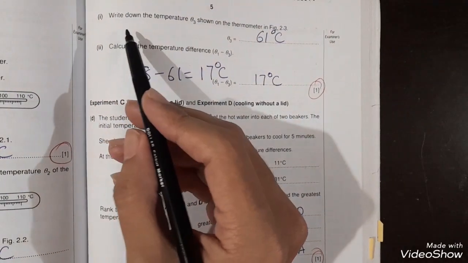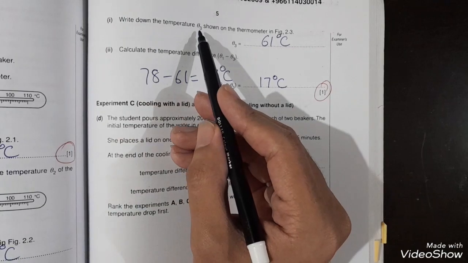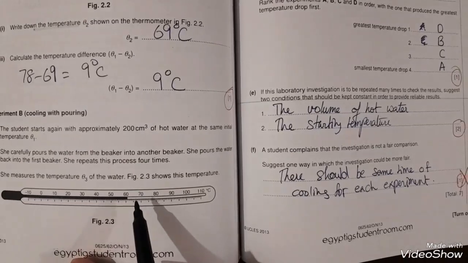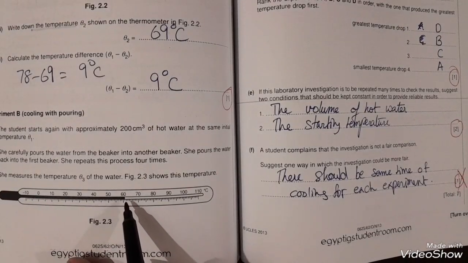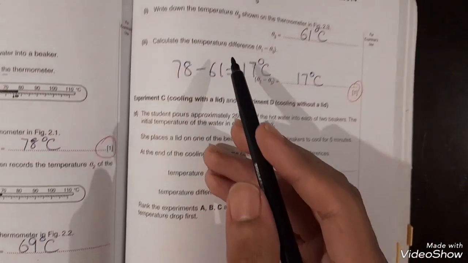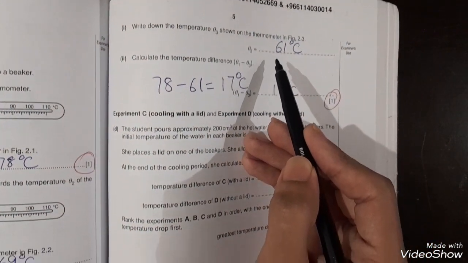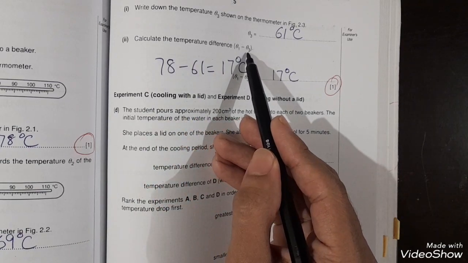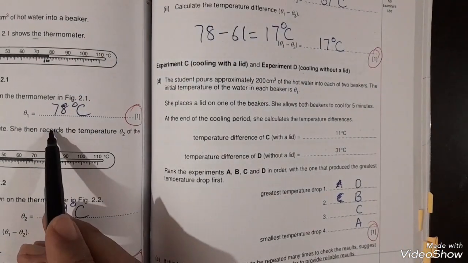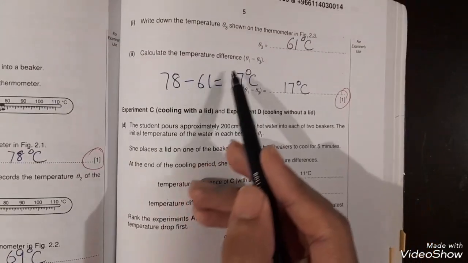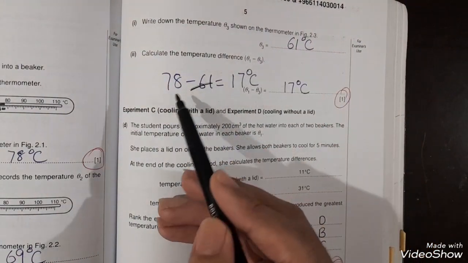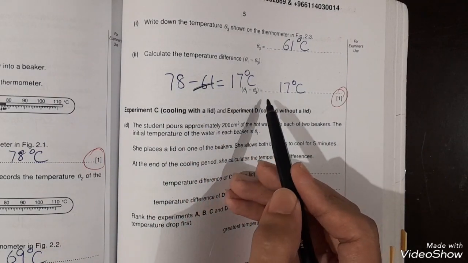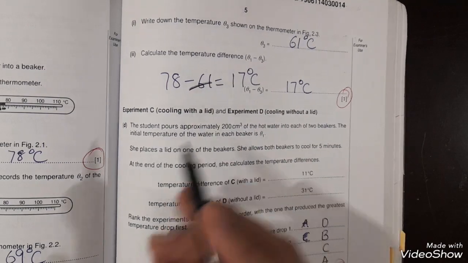Question C part 1 states write down the temperature of coaster 3 shown on the thermometer in figure 2.3. So on the thermometer it states 61 degrees Celsius. So coaster 3 will be 61 degrees Celsius. Part 2 states calculate the temperature difference between coaster 1 and coaster 3. So the coaster 1 value is 78 degrees and coaster 3 is 61 degrees. So 78 minus 61 will be 17 degrees Celsius. So this will be the temperature difference.